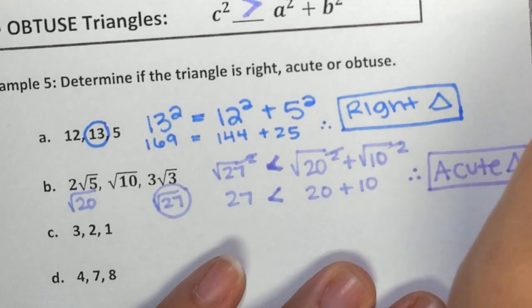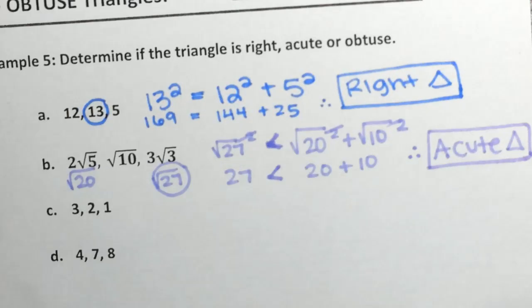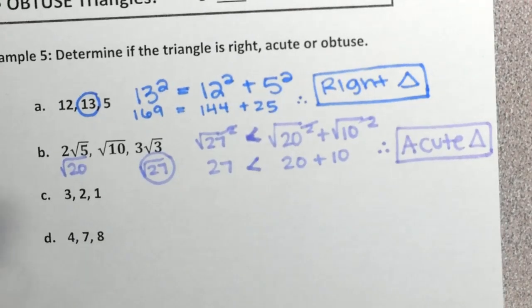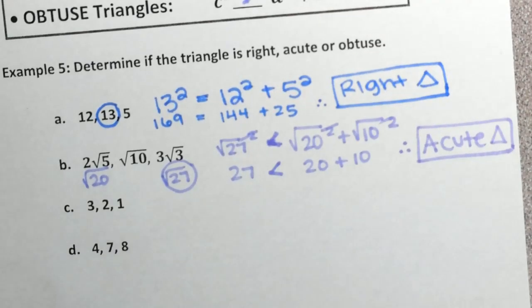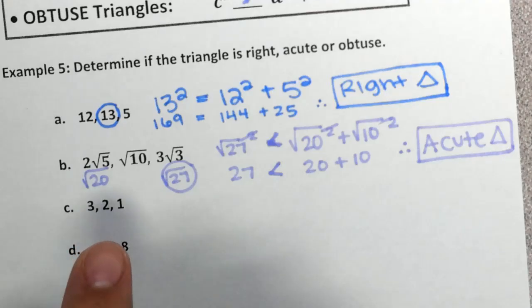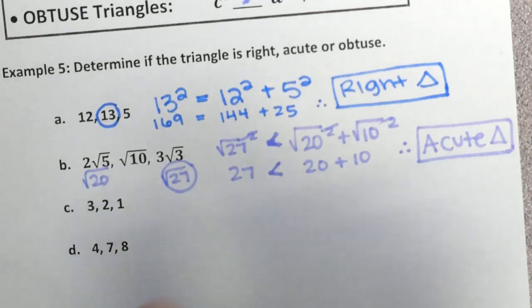I want you to do the next 2 on your own. Go. Good. Yeah, it is. It's not too bad. Find the biggest number. Do the Pythagorean theorem and see, is it equal, is it less, or is it greater?